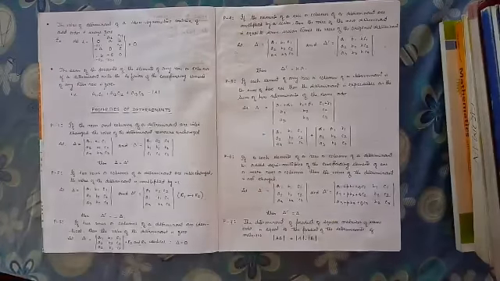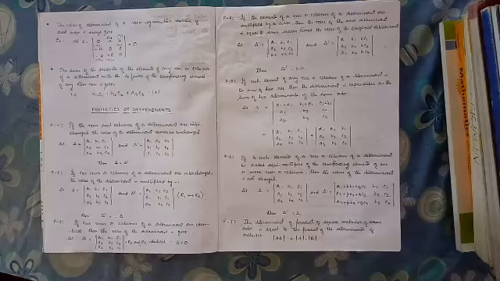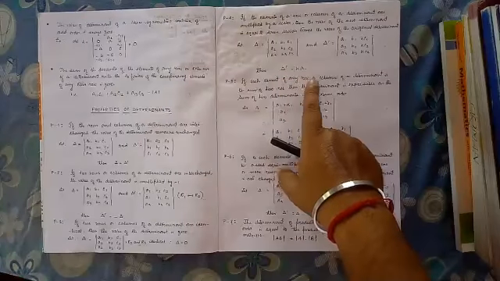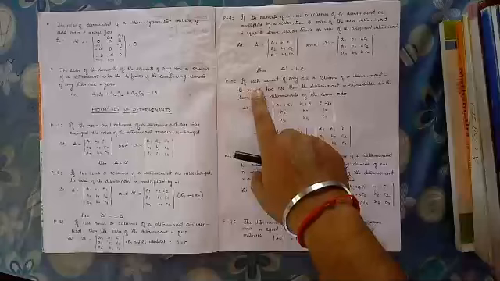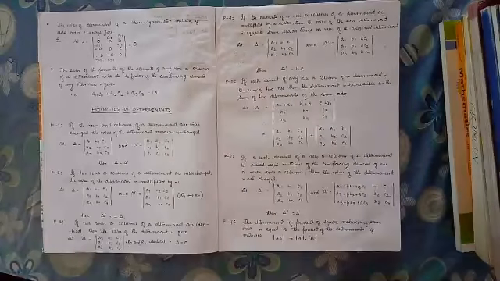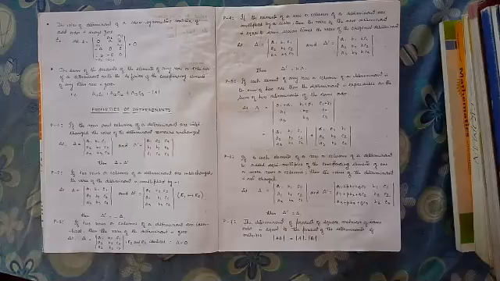Property 5. If each element of any row or column of a determinant is the sum of two numbers, then the determinant is expressible as the sum of two determinants of the same order.